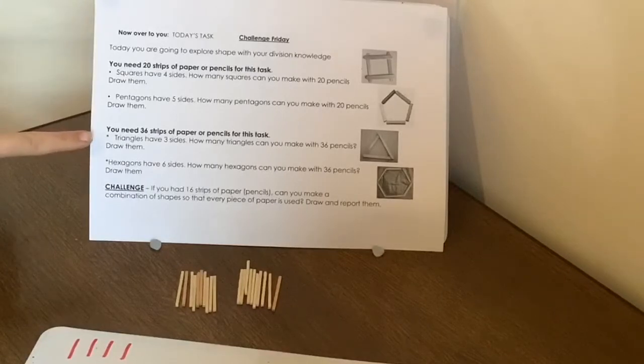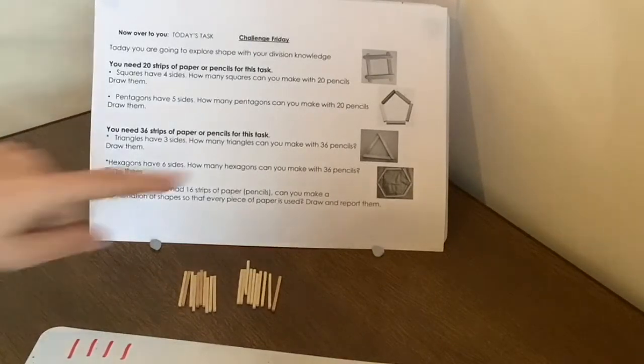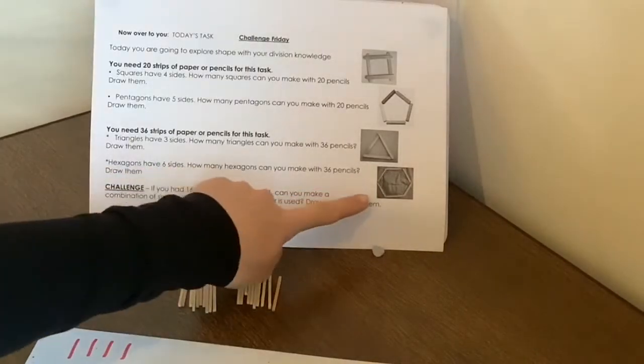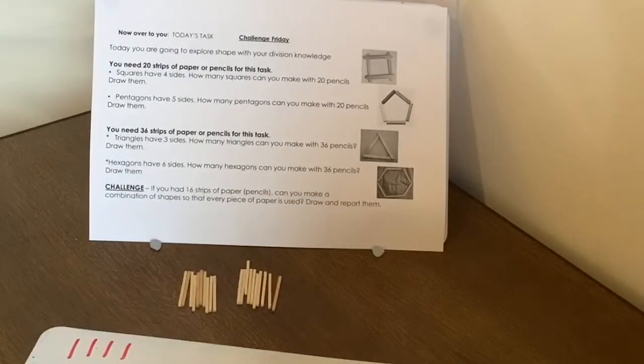You're going to need 36 strips of paper or pencils or little sticks. And you're going to see how many triangles that you can make. So triangles have 3 sides, like this one here. And then you're going to try the same task but with hexagons. So how many 6-sided hexagons can you make with 36 pencils? So have a go at those.